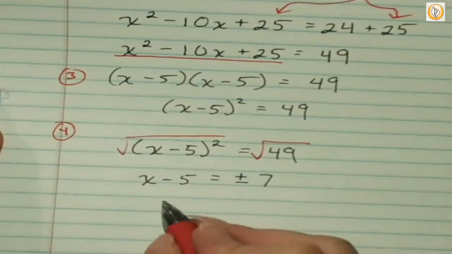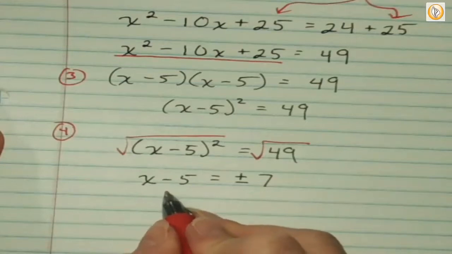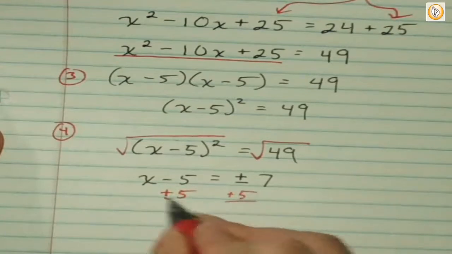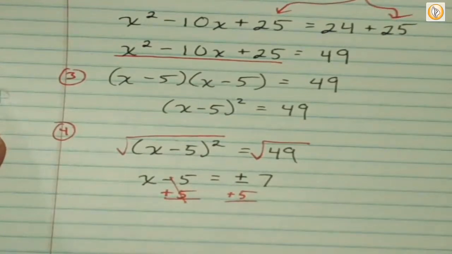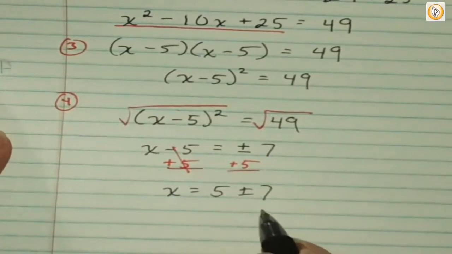And then you add 5 to both negative 7 and positive 7, which gets you your x. Hold on. Okay, we got x equals 5 plus or minus 7.